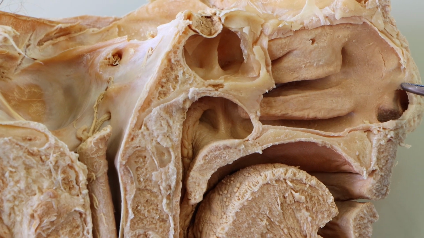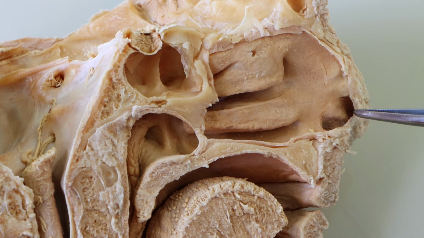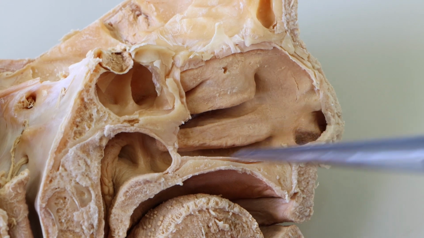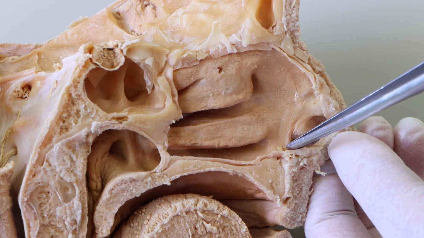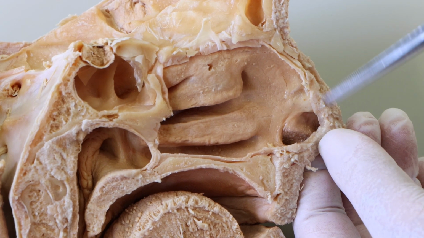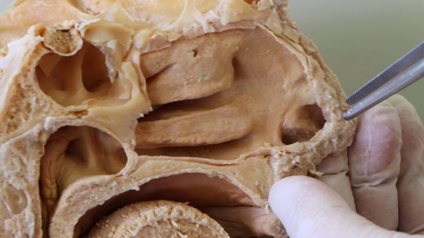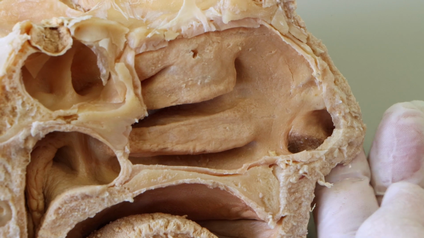And here is the limen nasi, the curved line which separates the nasal vestibule from the nasal cavity proper. In the nasal vestibule you can find some hairs that are called vibrissae.